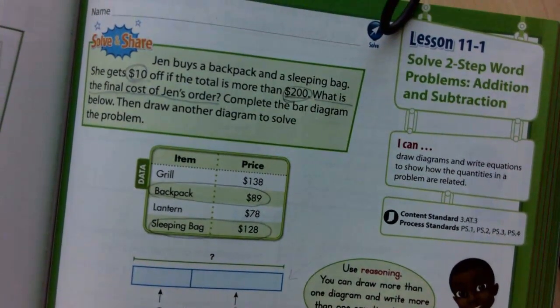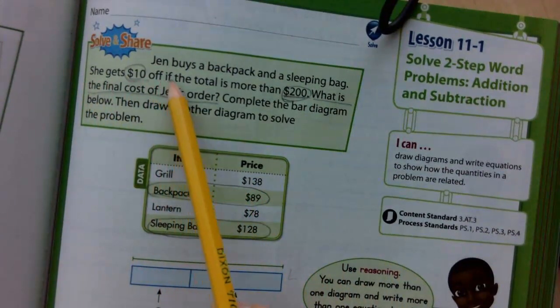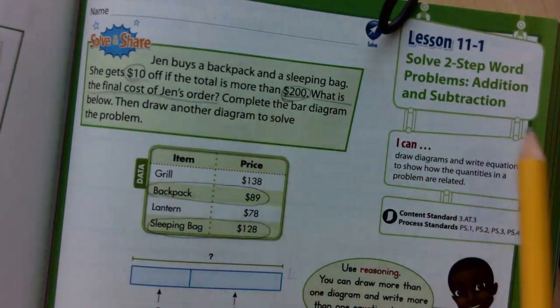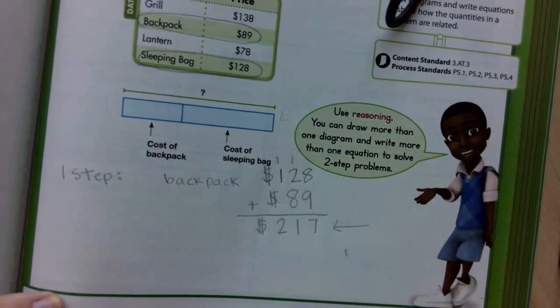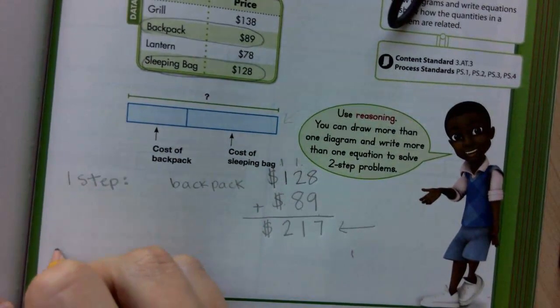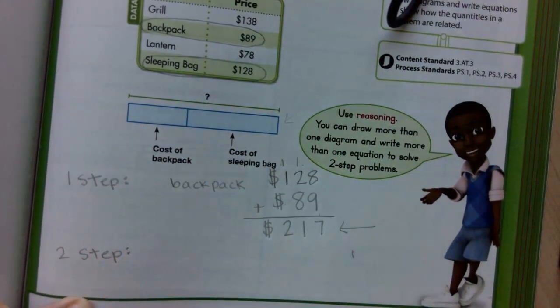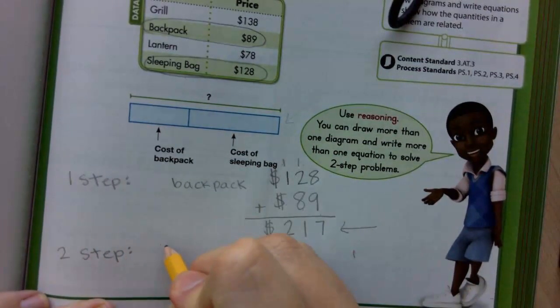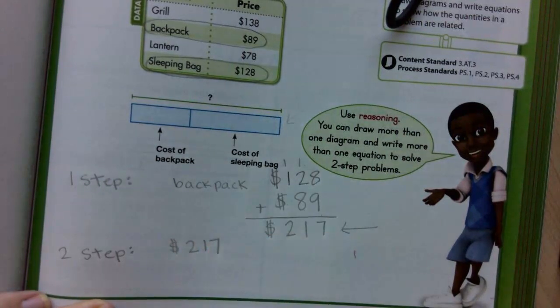Now in our word problem it said that she gets $10 off if the total is more than $200. My total is more than $200. So now I can do my second step. So now I need to take off $10. I'm starting with 217.